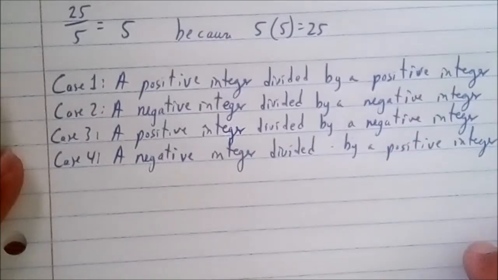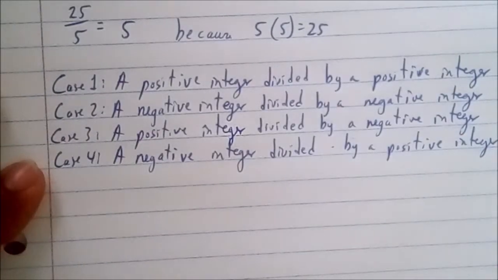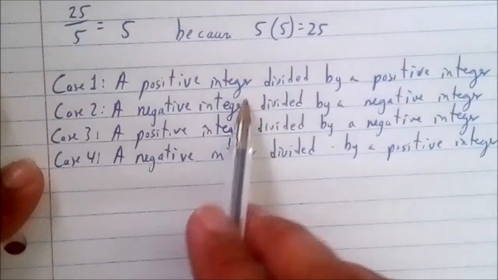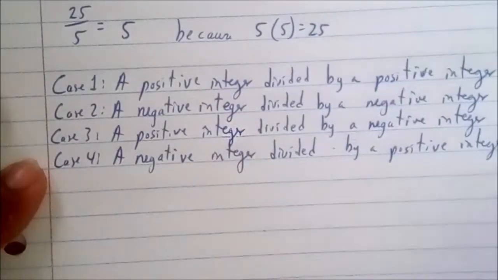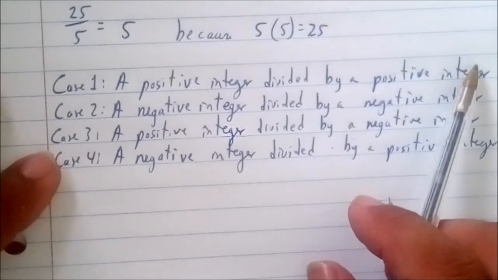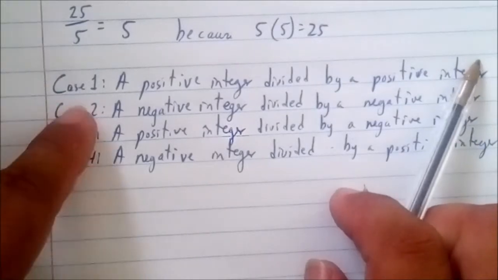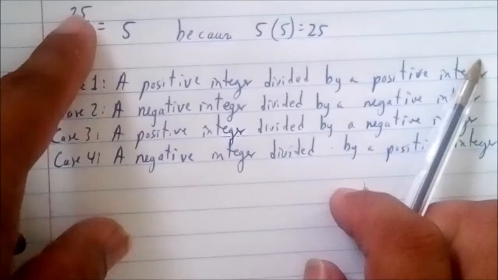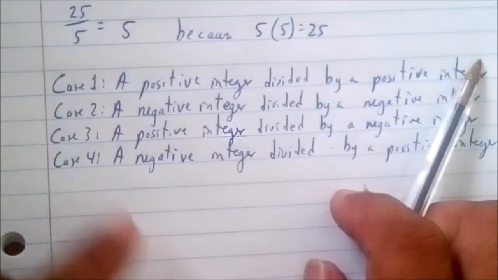Those are the 4 cases which we will be looking at. Okay, so then let's go and start to work with some of them. Well, here we've already done a positive integer divided by a positive. We got a positive, so we know that.